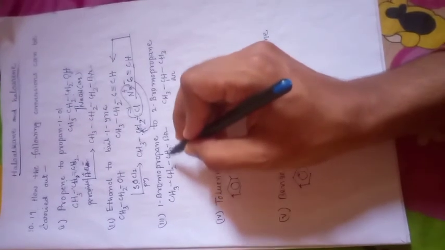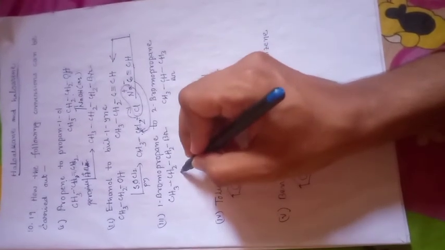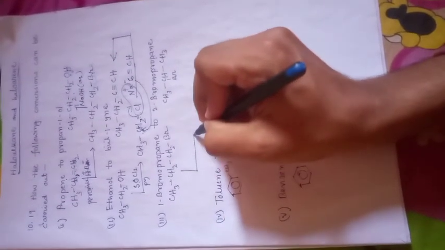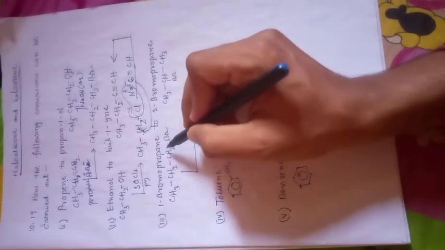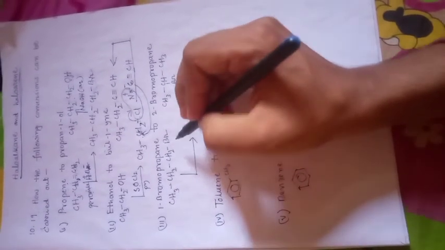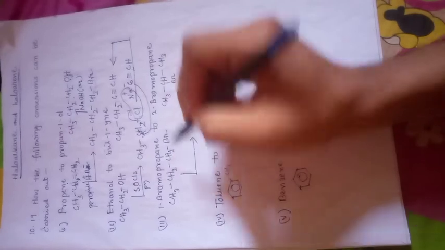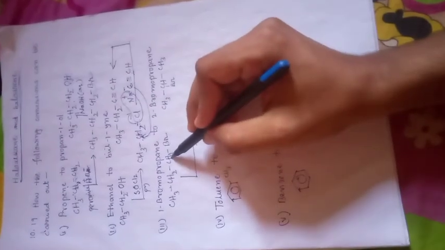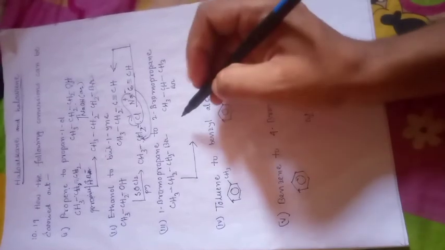How can a double bond, that is an alkene, be obtained from this compound? From an alkyl halide, an alkene can be obtained by an elimination reaction.